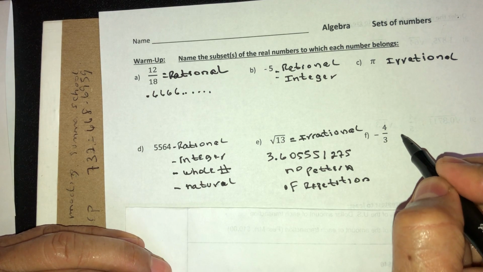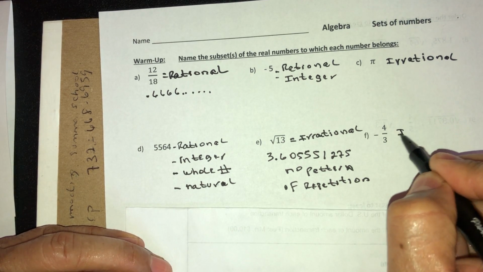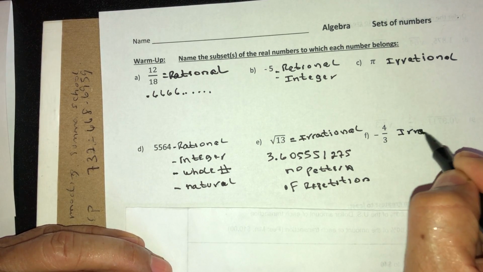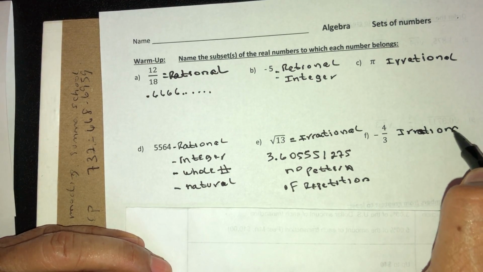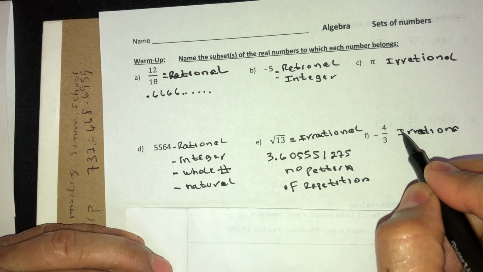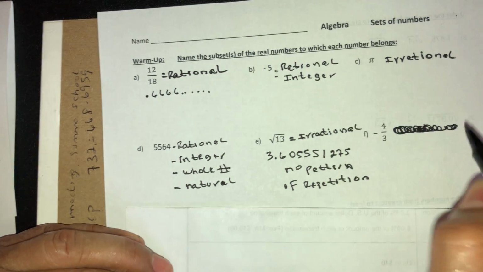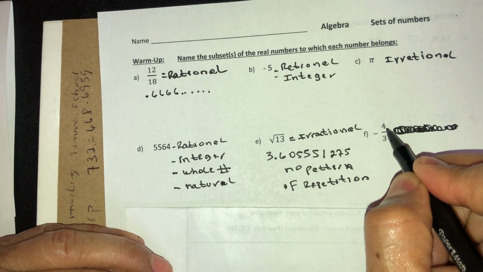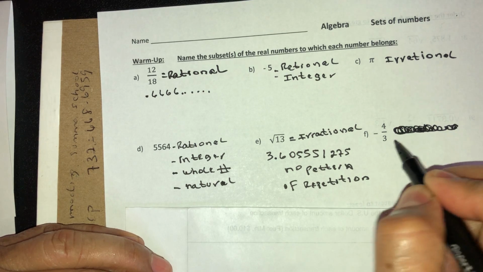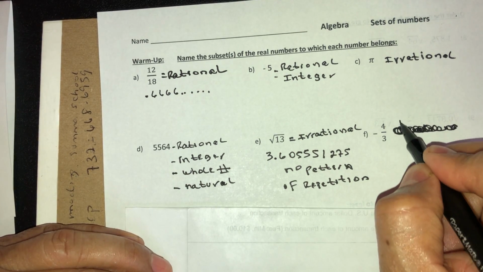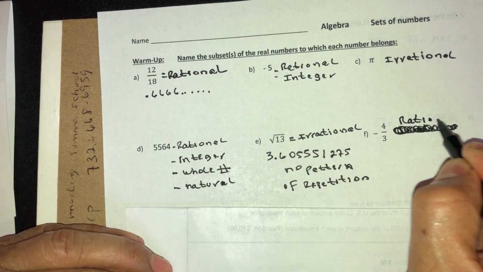Now this one, I know this one is irrational. I'm sorry, my bad. It's rational, sorry. My bad, guys. It's rational because this is a fraction, and 4 and 3 are whole numbers. So automatically, I know that is rational.